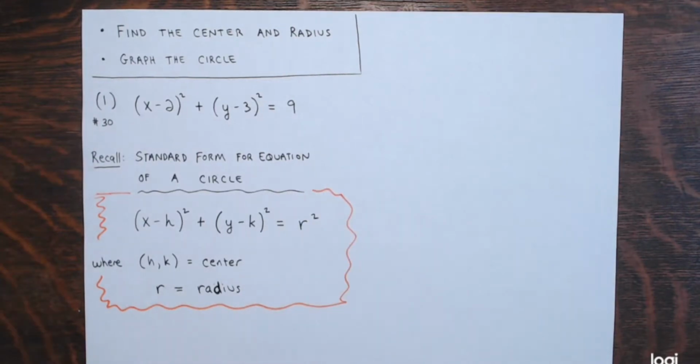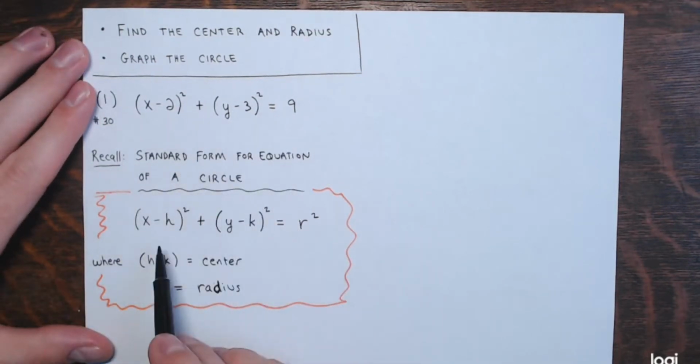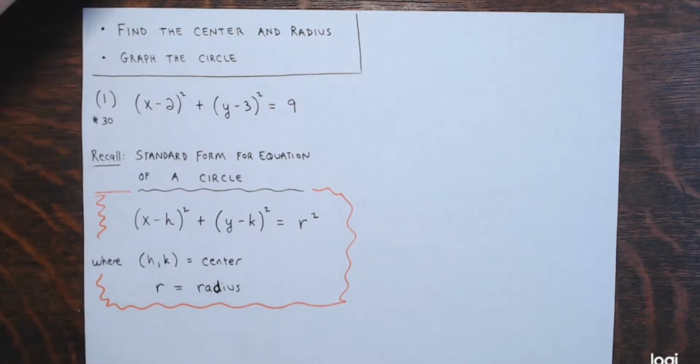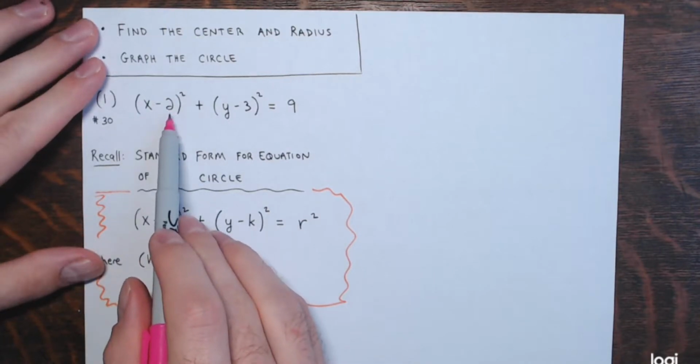So for a few of these exercises in the beginning, the equation that we're given for a circle is already given in standard form. So hopefully you can see this. We have the quantity x minus 2 squared.